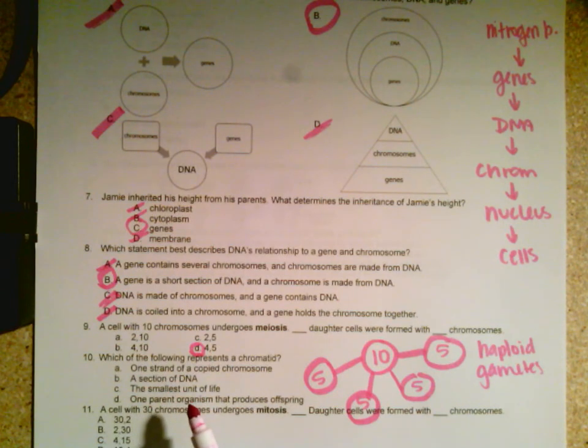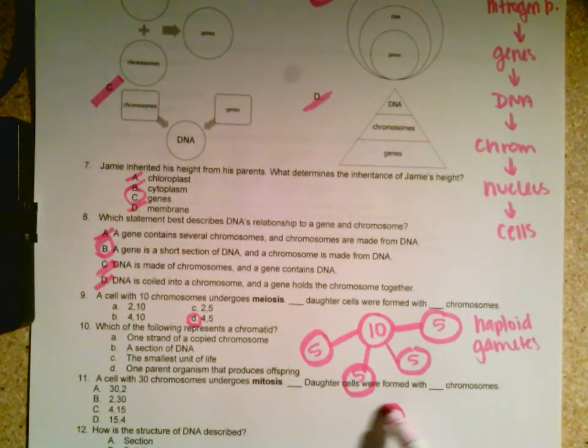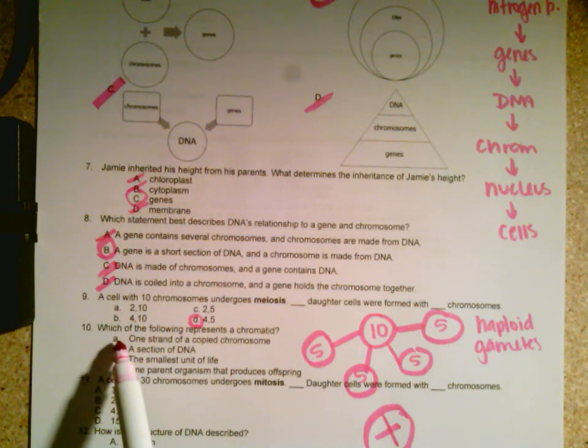Number 10. Which of the following represents a chromatid? Remember, in interphase we have these cells with these chromosomes, and those copy in interphase to get ready for duplication. And we say that each side of that chromosome is a sister chromatid because they are identical. And that means that A, it is one strand of a copied chromosome.